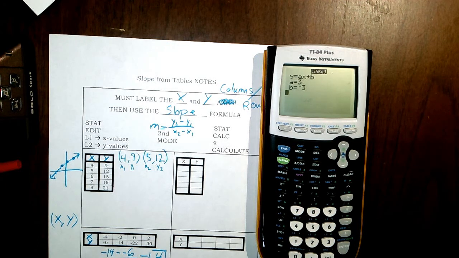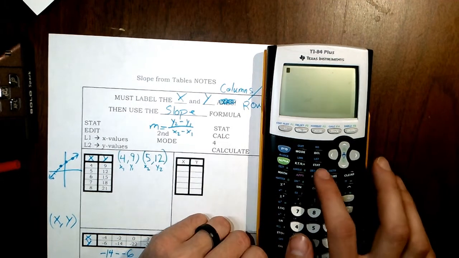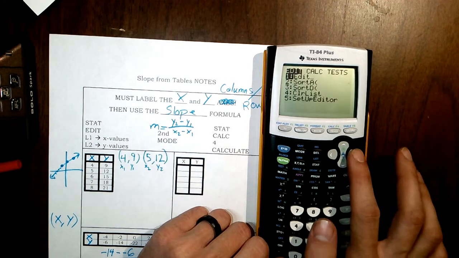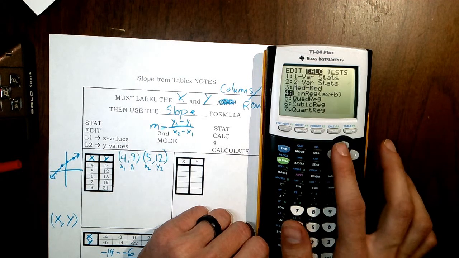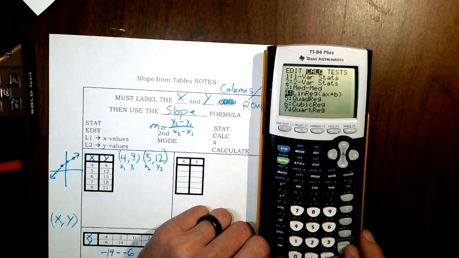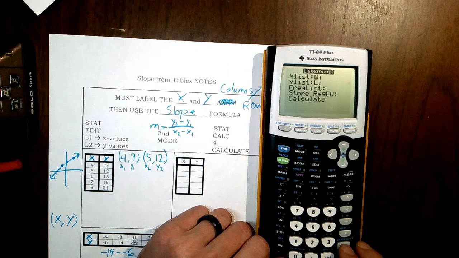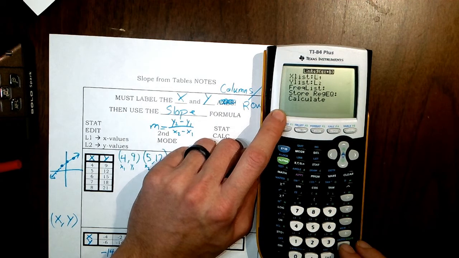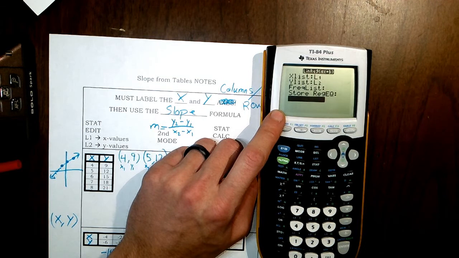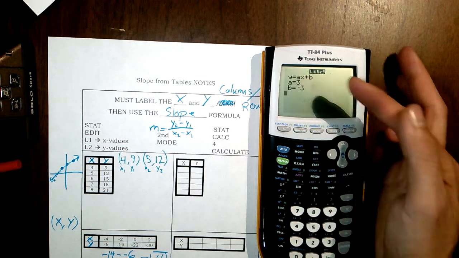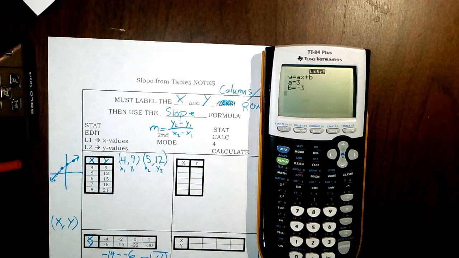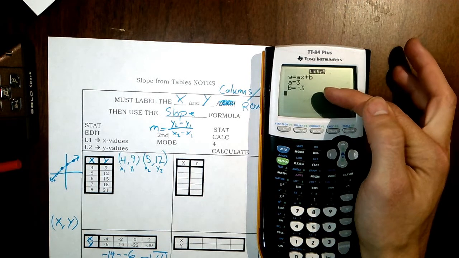Let me do it again. So you hit stat, go to calculate, and then go to the 4th item. So linear, it's LinReg, linear regression, and hit enter. Enter, enter, enter, enter, enter. So just keep hitting enter until it gives you this. This is really, when we get to this unit, you're going to be like, oh my gosh, we can really do it this way. Yes, you can.